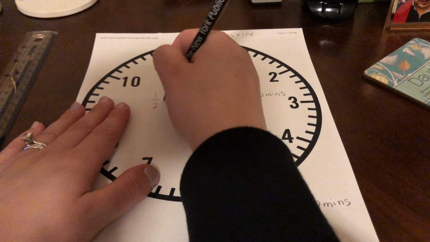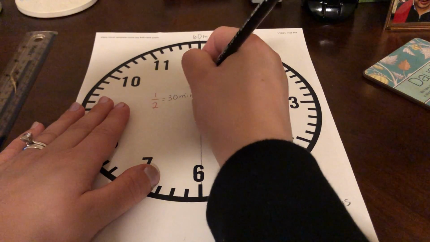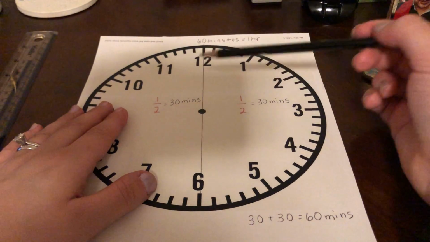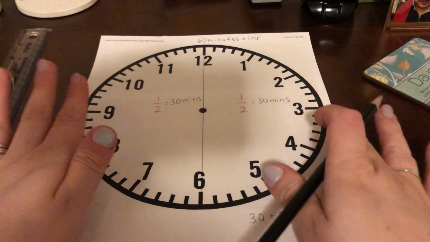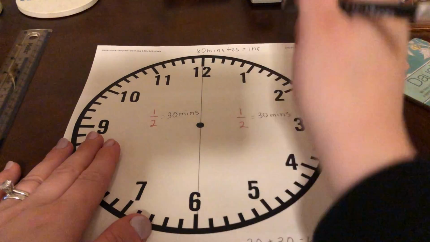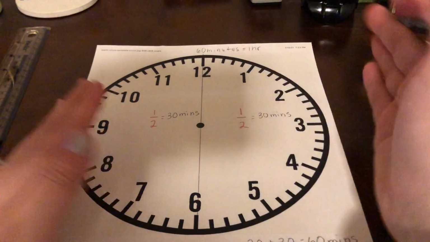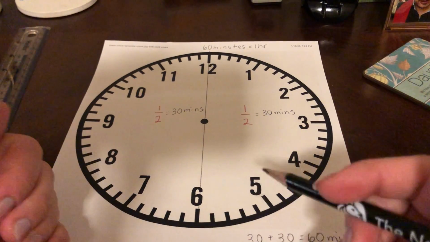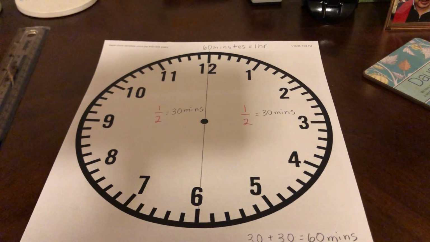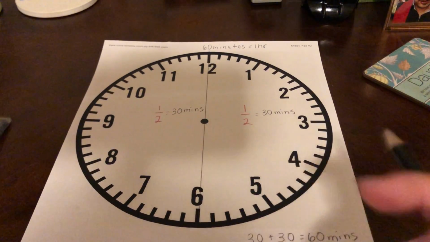So if each half hour on the clock is 30 minutes, and mins is just short for minutes, if we add those two half hours together, we get the total hour. So we can say that half past 12 is when 30 minutes has passed 12. That's why we use that language when we tell time sometimes, because you can split the clock into a fractional amount.